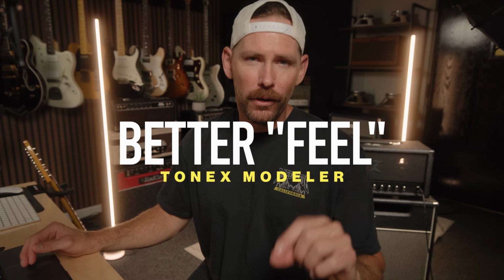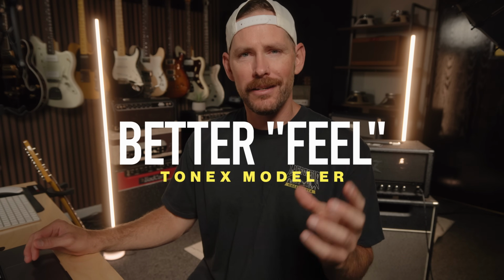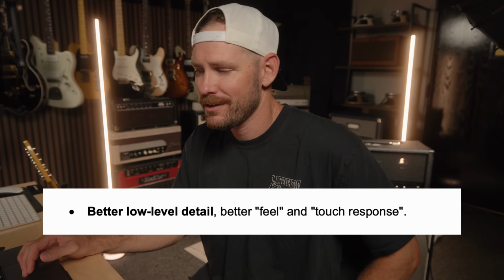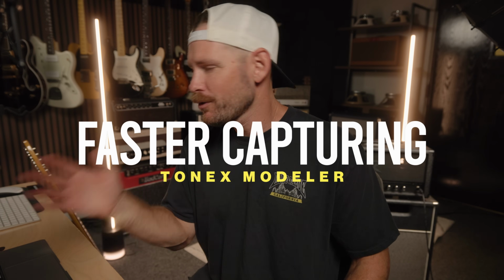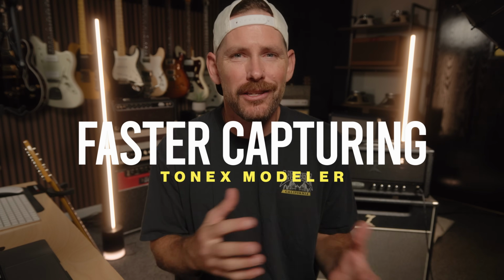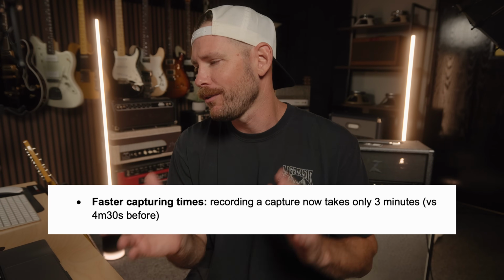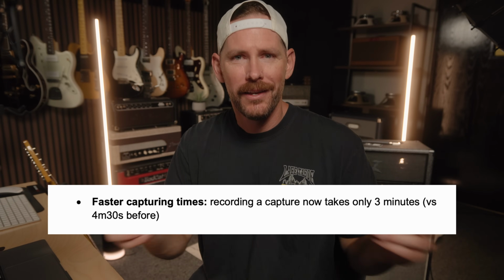They say better low-level detail, so better feel and touch response. So I think so. My experience says yes. Faster capturing times. What they meant by this is that it only takes 3 minutes to do the capture. So instead of taking 4 minutes and 30 seconds, it only takes 3 minutes to actually do the capturing process, sending the signal through the amp. There's some other details in there that don't totally apply to everyone.